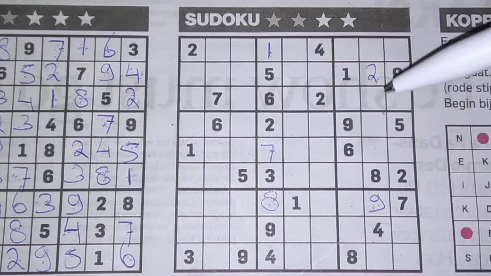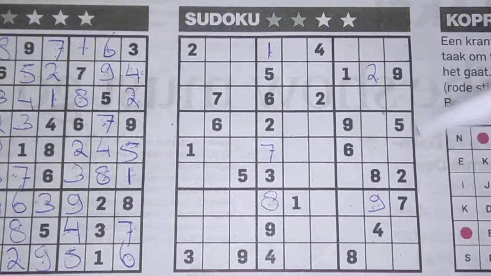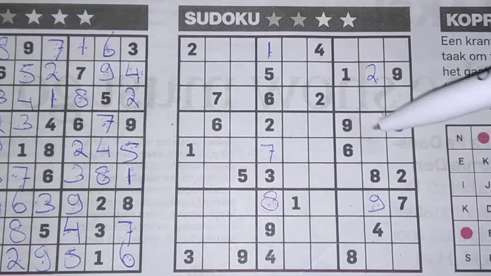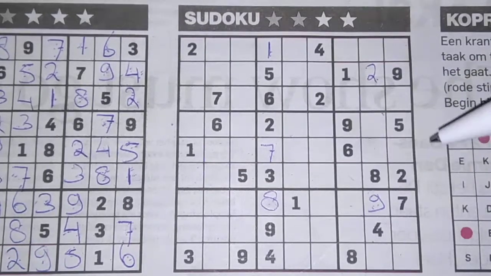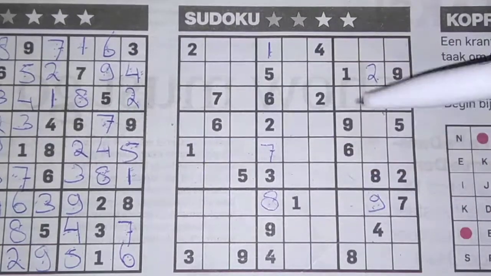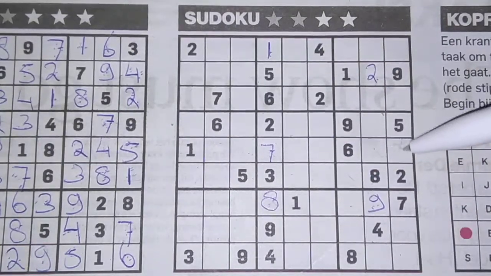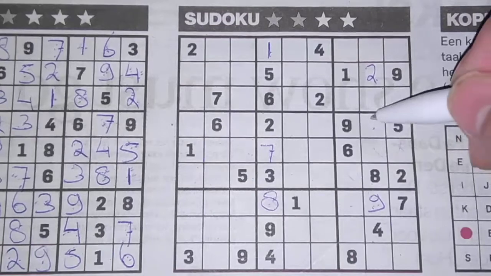Let me think. In this big square, 4 missing numbers. One of the missing numbers is a 1. I see here 1, so no 1 in this box. There are 1s, so no 1 in these 2 boxes. 1 box left for the 1, it should be here.